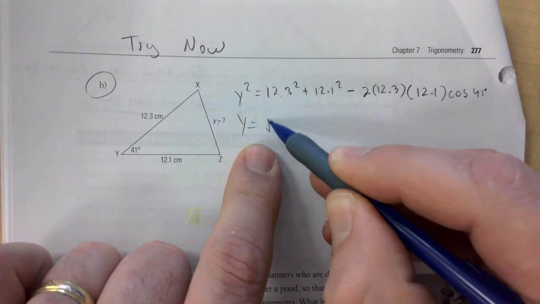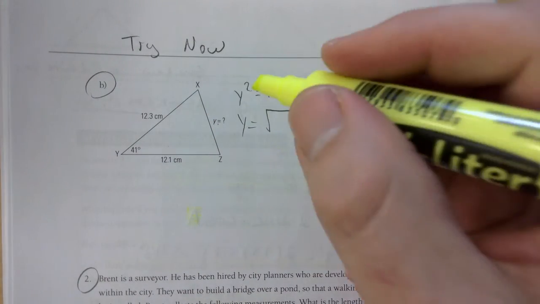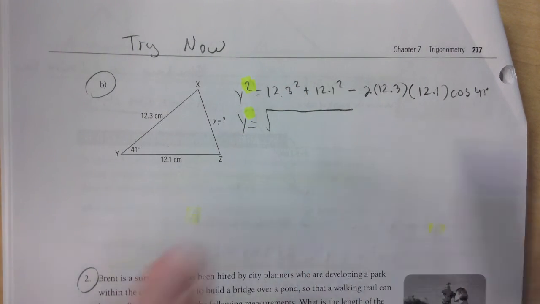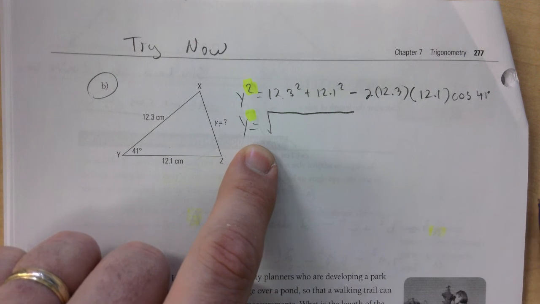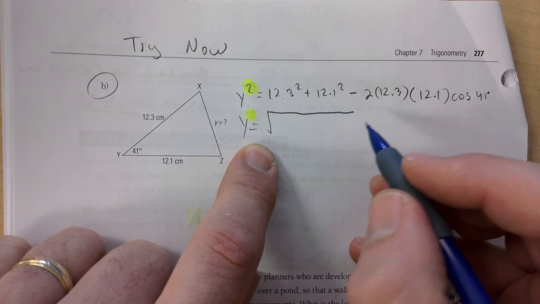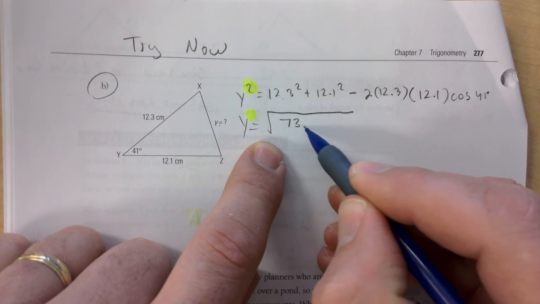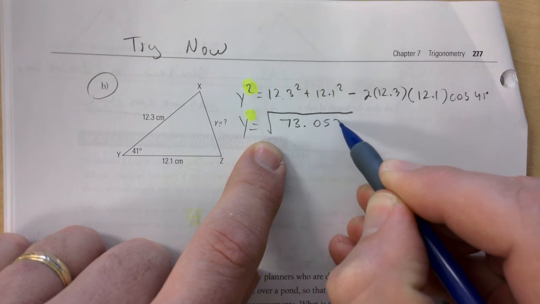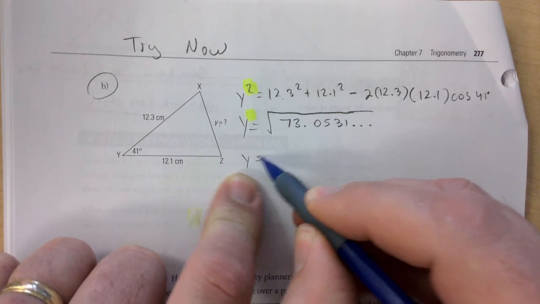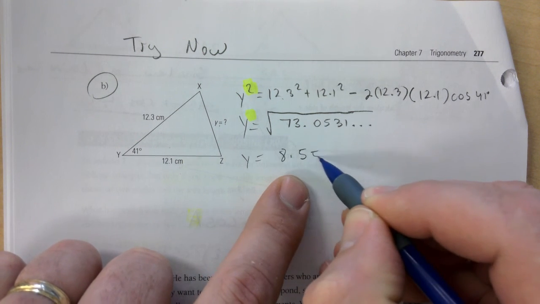The next line is y. As soon as you just start writing y, here, I'll highlight that, right? It's on because you're taking the square root of whatever you get here. And when you type all of this in, you have to figure out your calculator, okay? 73.0531 ... right? It just keeps going like that on your calculator. Press the square root button of your answer and you get 8.55 if you round it.